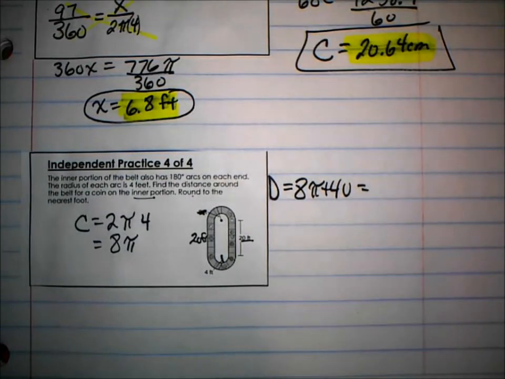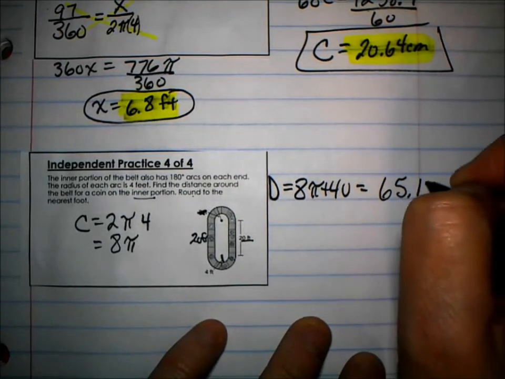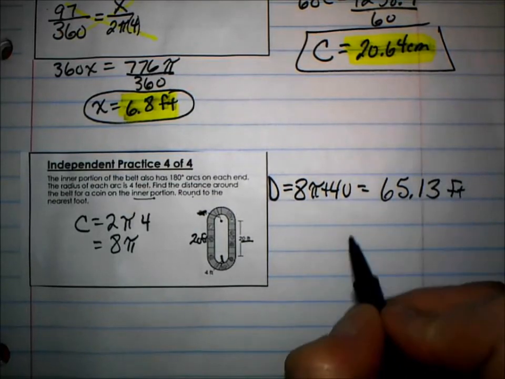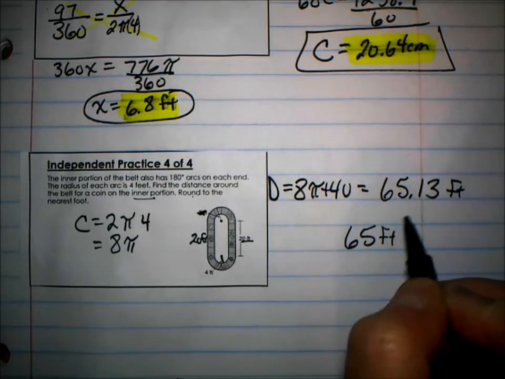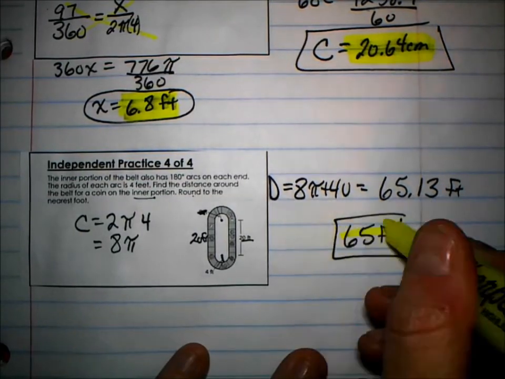So 8 pi plus 40 gives me 65.13 feet is how much it travels. So nearest foot means this is just 65 feet for the conveyor belt on the inside.